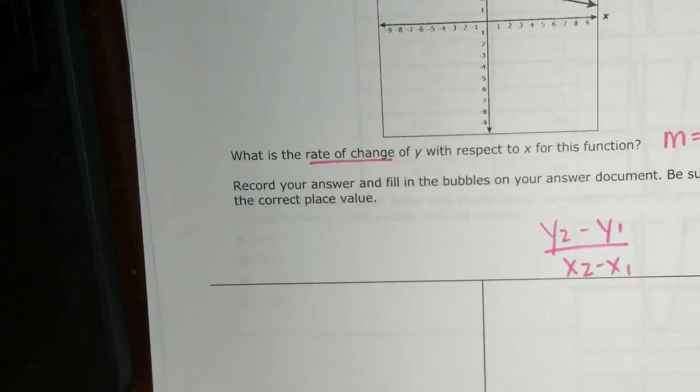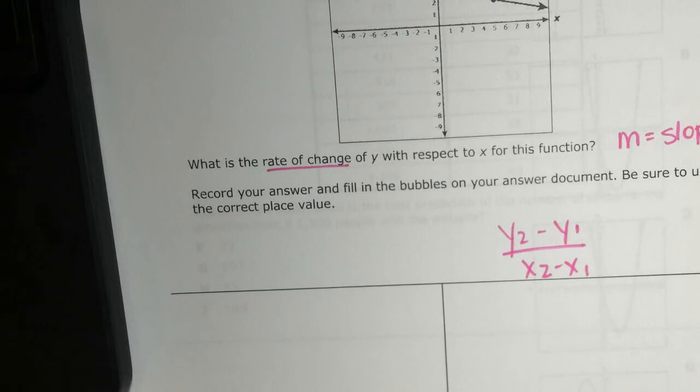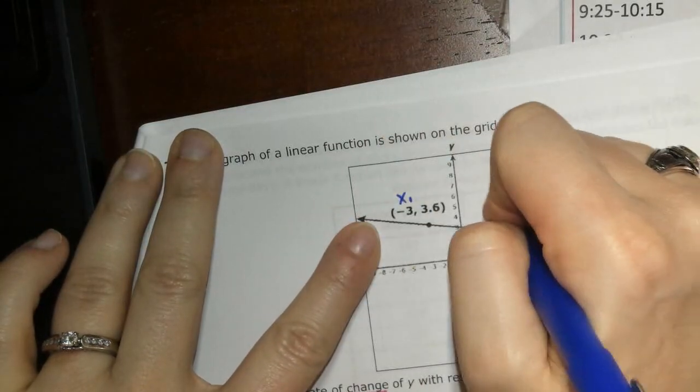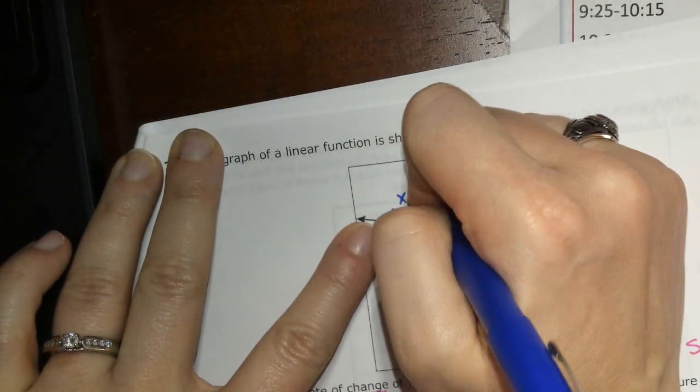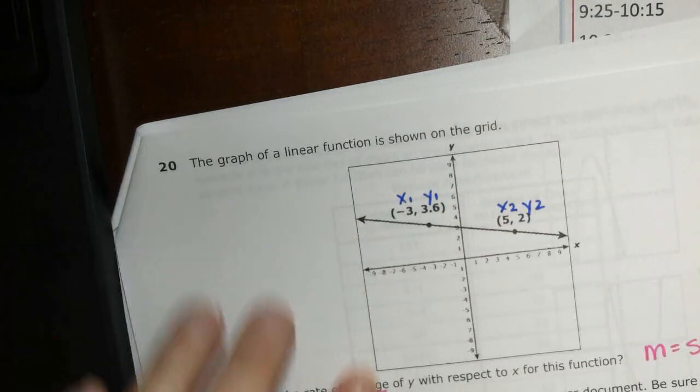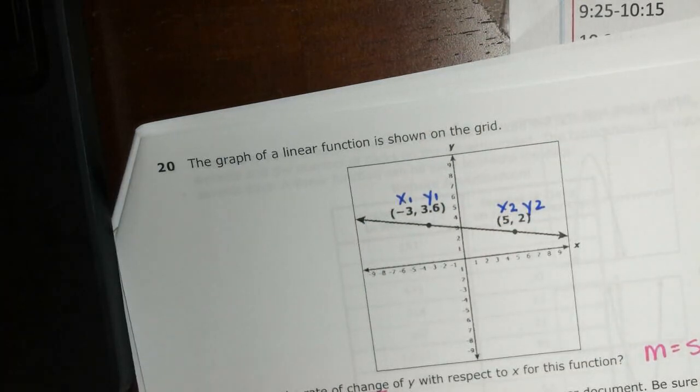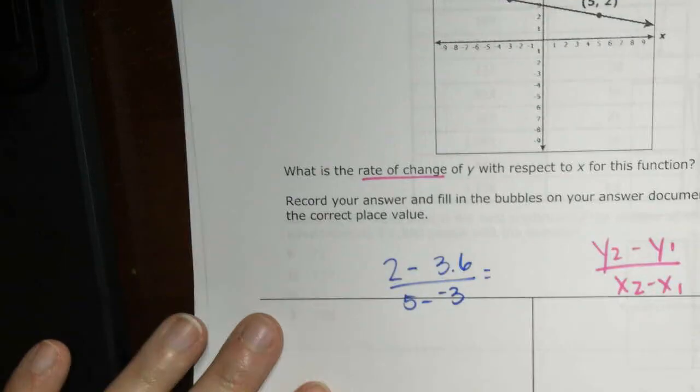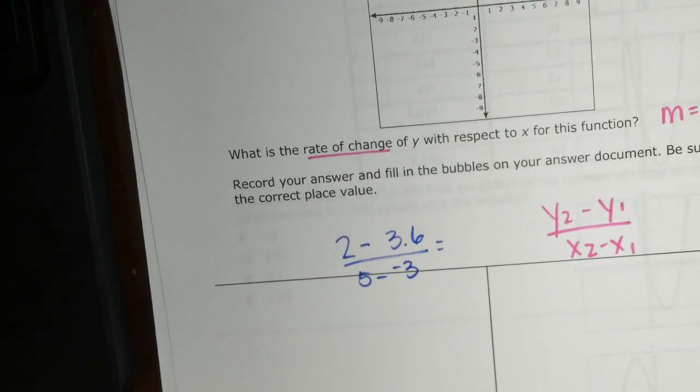Okay, here we are. So we have y2 minus y1. This is your x1 and your x2. This is your y1 and your y2. Okay, so y2 is 2 minus y1 is 3.6. And that's over x2, which is 5, minus a negative 3. Just work out on your calculator both of those things.